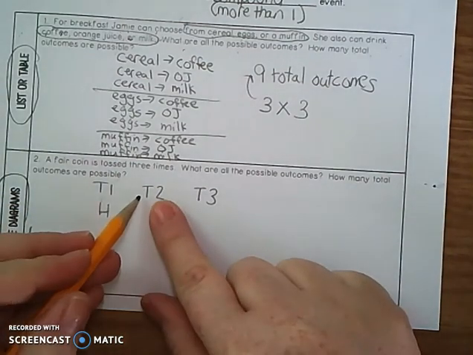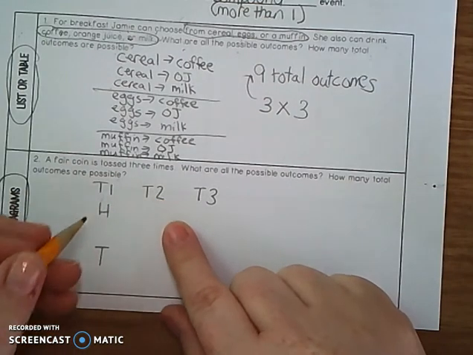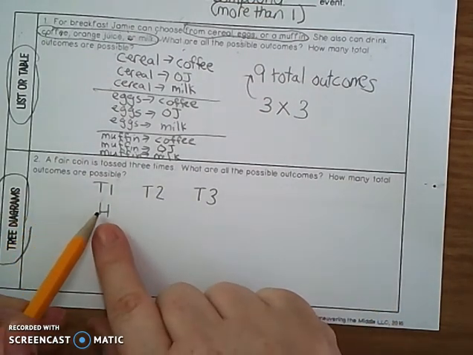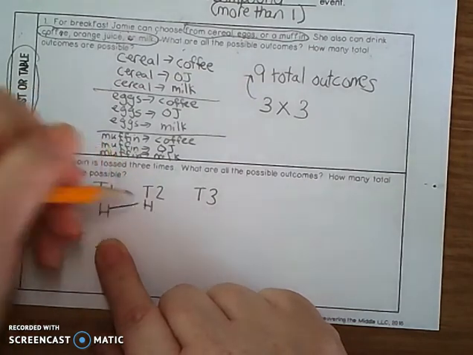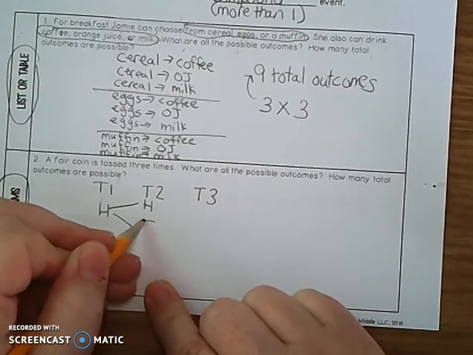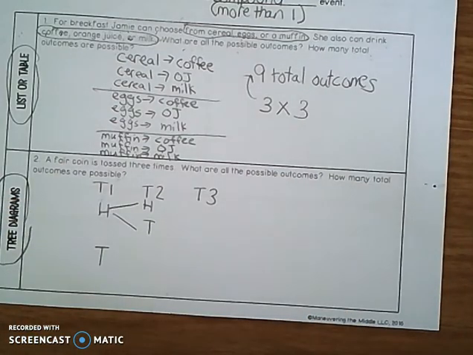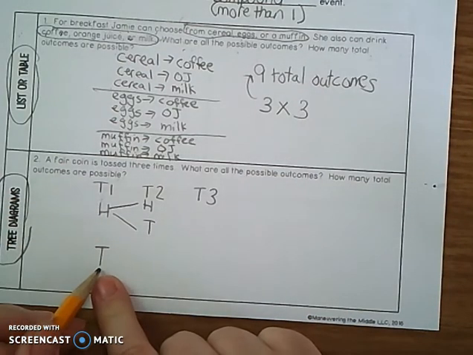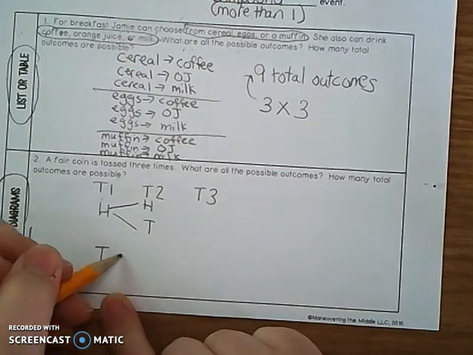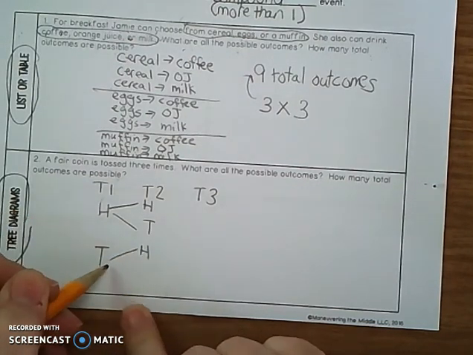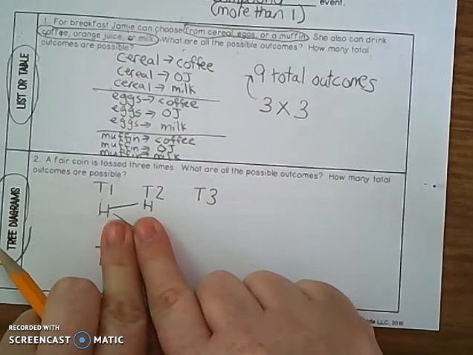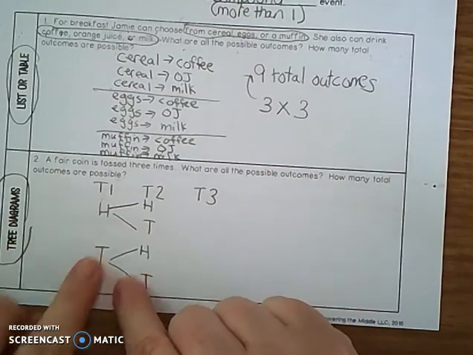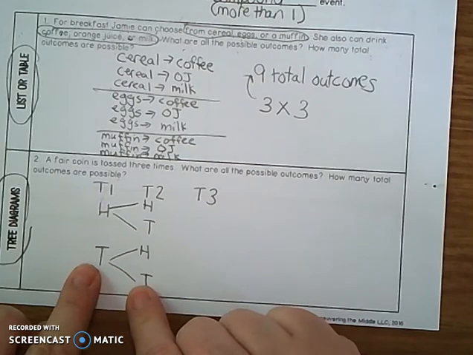In trial 2, she can also get a head or tail. So if her first coin is a head, her second coin could be a head also, or it could be a tail. If her first coin is a tail, her second coin could be a head, or it could be a tail. So she could get heads heads, heads tails, tails heads, or tails tails.